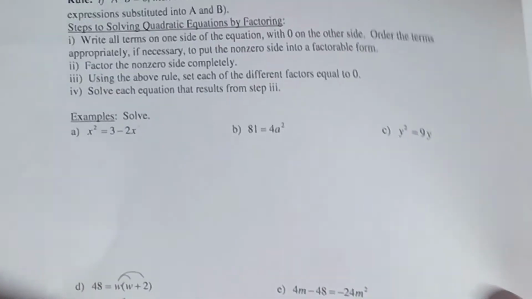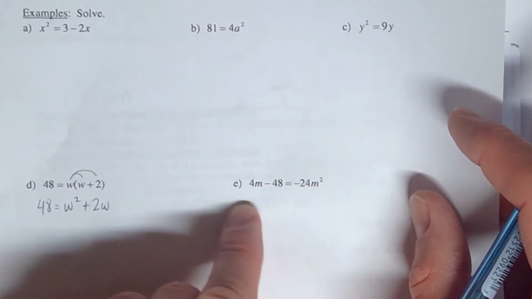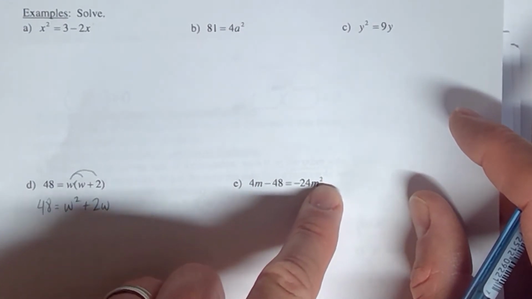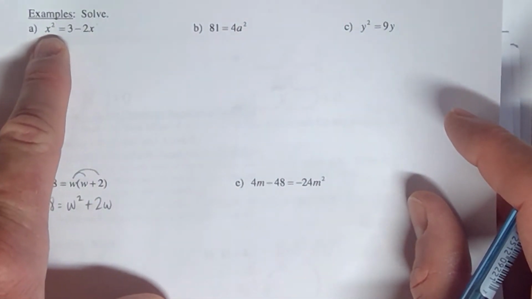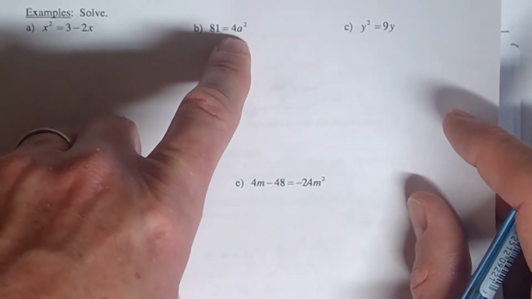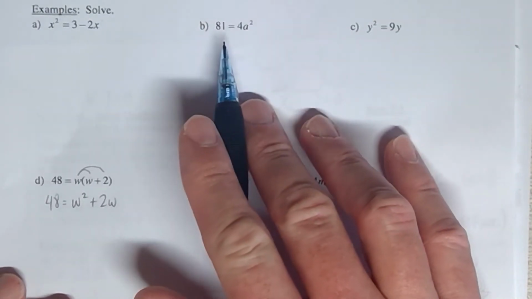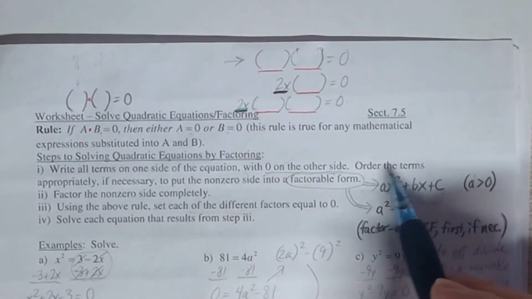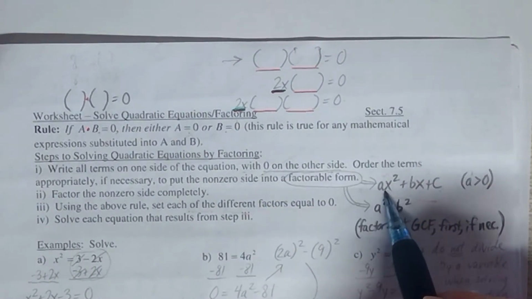Okay, so for example, see how here you have negative 24m squared? If it's negative, you want to move that one over here to make it positive. You want the squared term, where the variable is being squared, to be positive. But here, because the x squared term is already positive, you want to keep it right where it's at. 4a squared, same thing. You want to keep that right where it's at, even though this is a little bit of a different example. I'll explain that in a second. But yeah, when your equation is going to look like this after you get 0 on one side, you want that one right there to be positive.